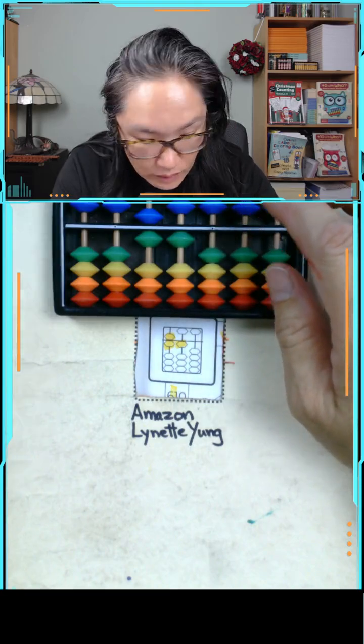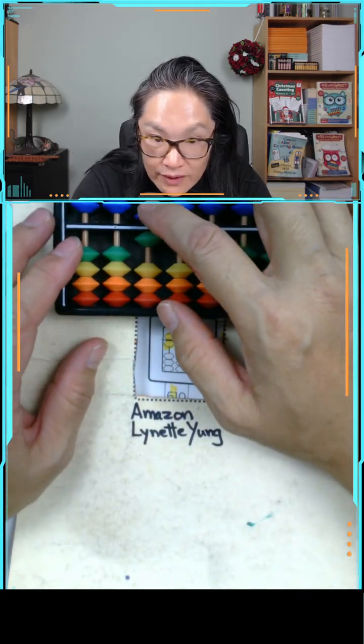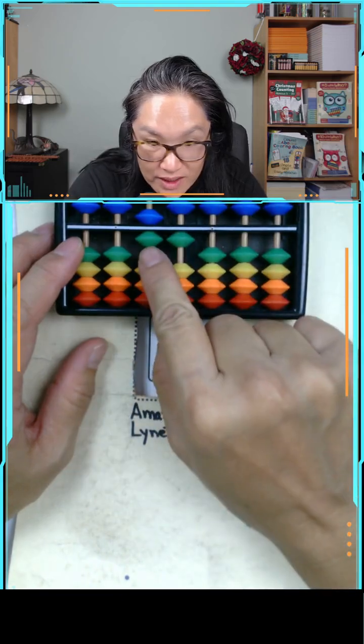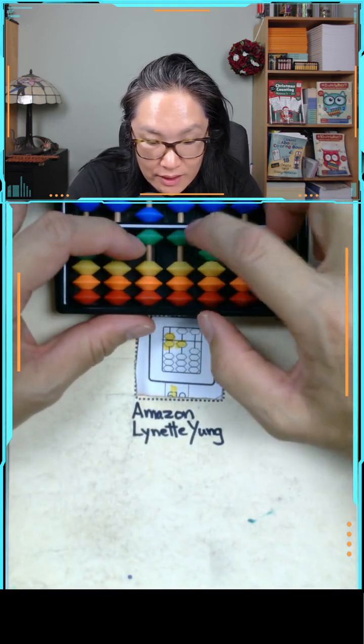So when we're looking, we have the 5. The top bead is a value of 5. The bottom bead is a value of 1. So this becomes 6, right? 5 plus 1 is 6, and then this is 5.